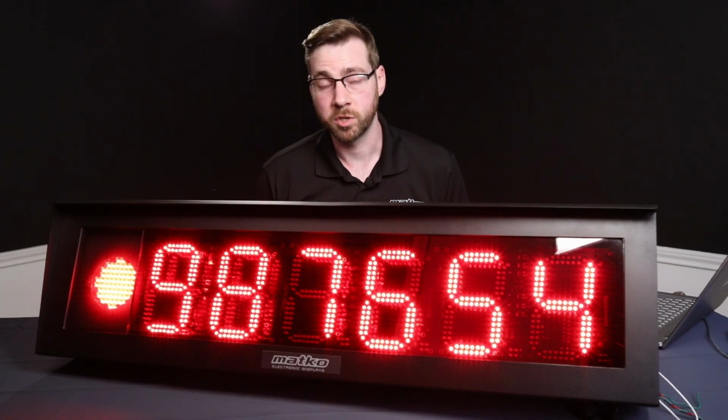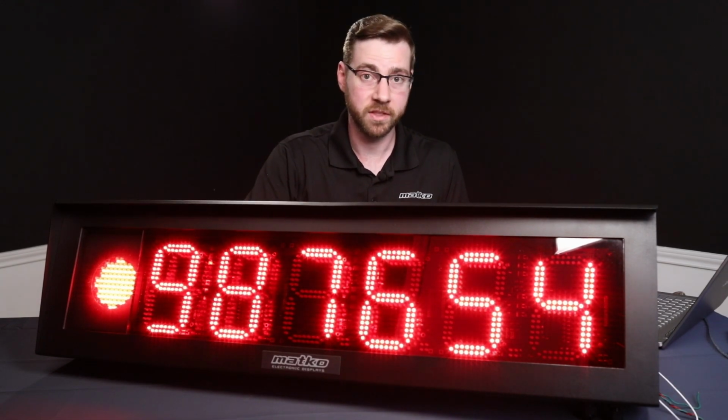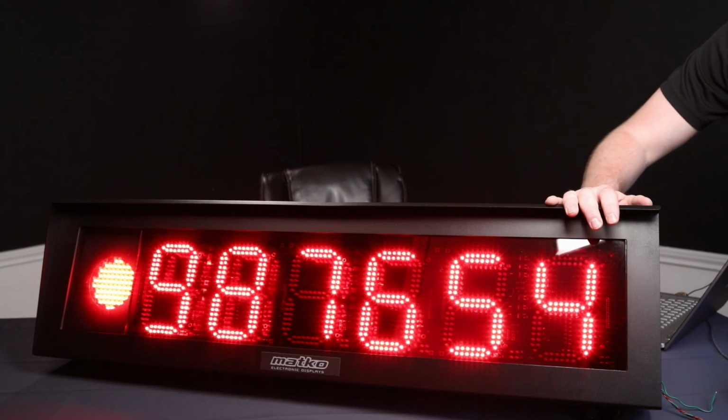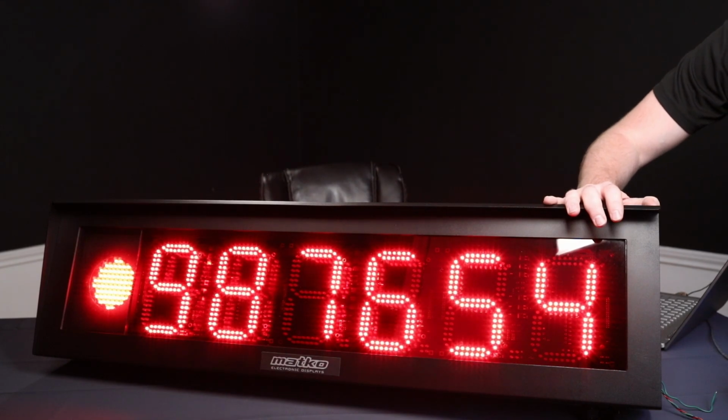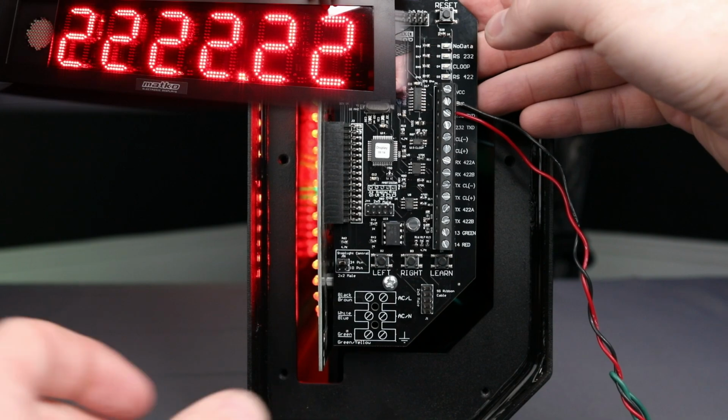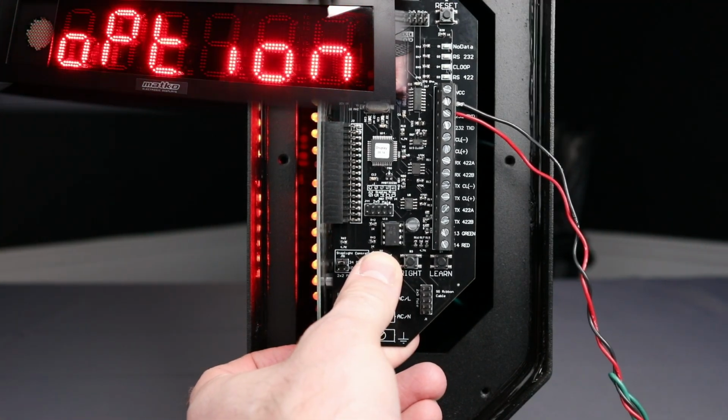Now that you understand what we're doing, let's set the options in the display. I covered some of the information about how to use the options menu when we were going over how to set it up for a closed contact switch. But just in case you skipped over that portion of the video, I'm going to cover it again here. To get into the options menu, press and let go of the reset button and hold the left button until you see the word option.